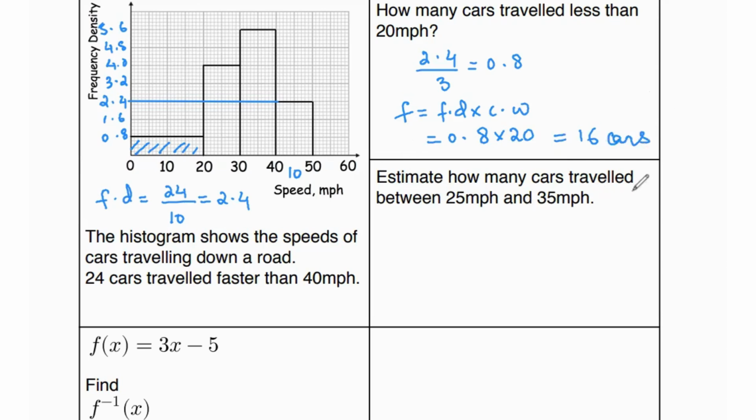Then estimate how many cars travel between 25 miles per hour and 35 miles per hour. So 25 miles per hour and 35 miles per hour. These are the values that we're focusing on. So over here, the frequency density is 4. And the class interval from 25 to 30 is 5.